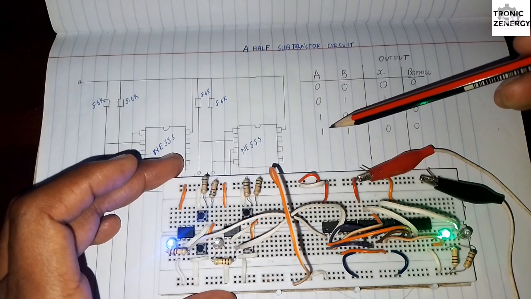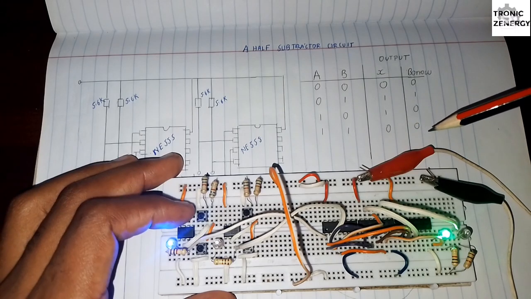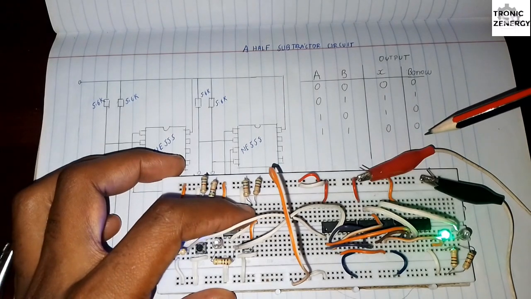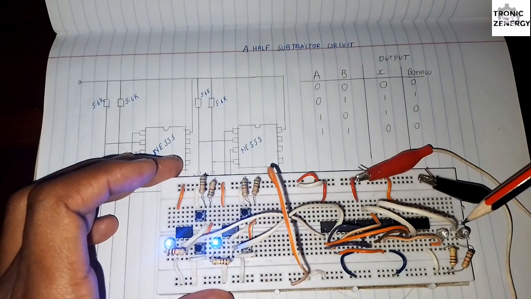Then the next one, 1 minus 1, we get a 0 output and a 0 borrow. So 1 minus 1, put this on. We get a 0 on both the output and the borrow.